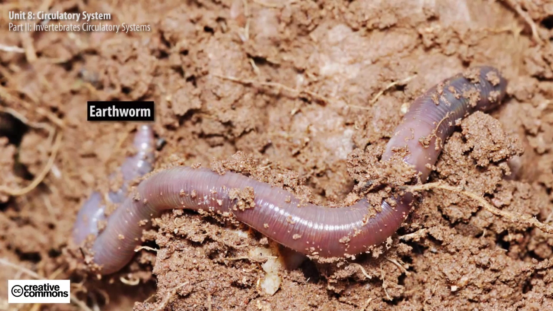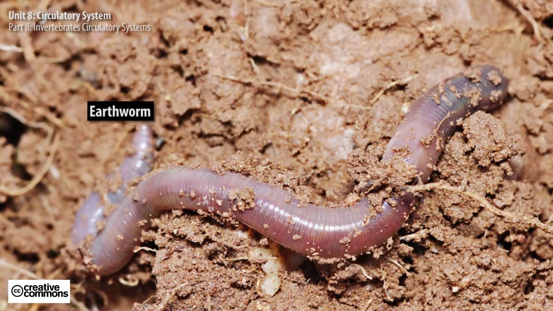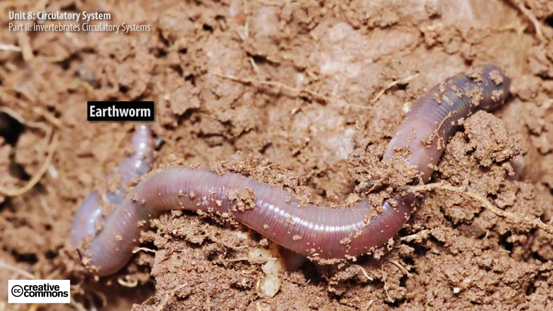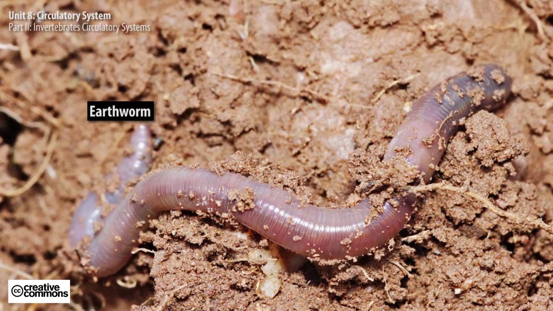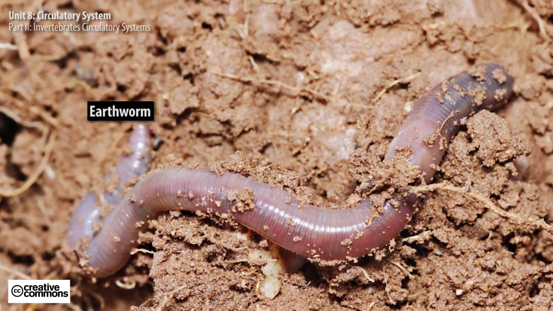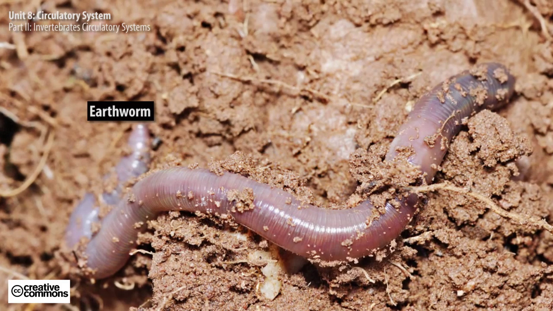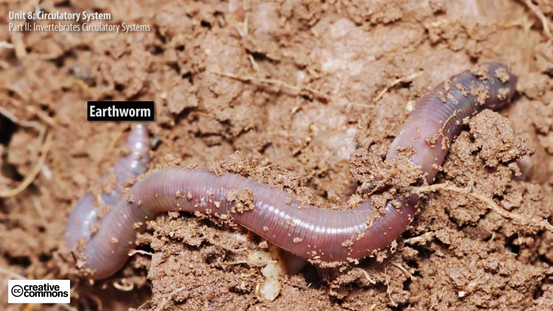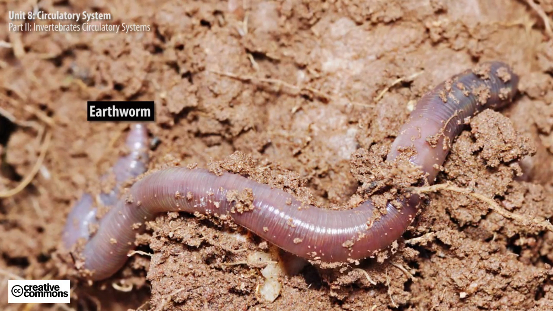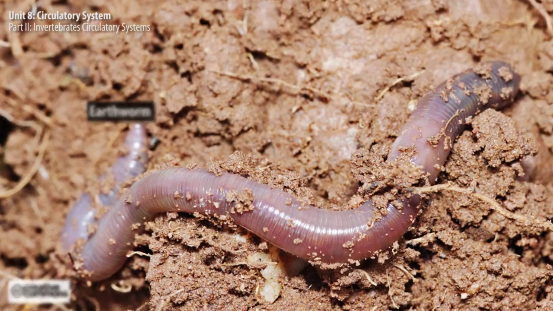Some invertebrates, on the other hand, adopted a closed circulatory system. One typical example is the earthworm. How is this very different from the open circulatory system? In a closed circulatory system, the circulatory fluid is blood that is always contained within the blood vessels. Blood contains iron-based hemoglobin that gives it the red color.